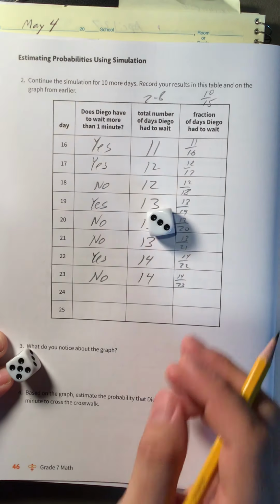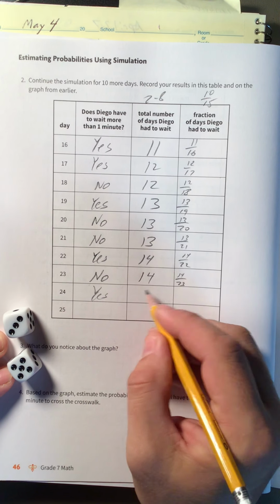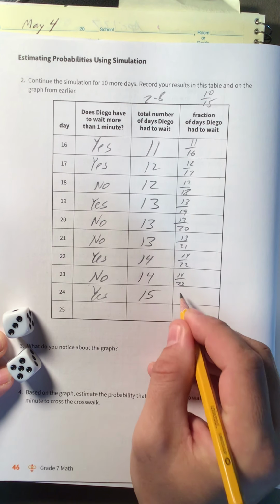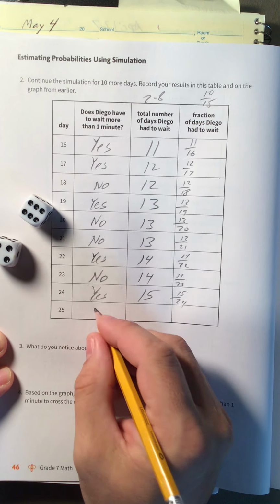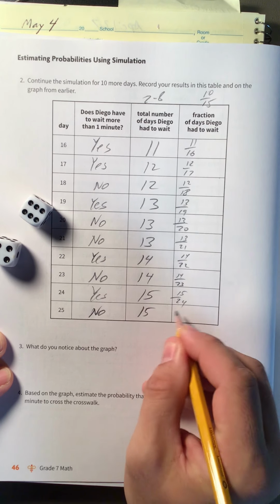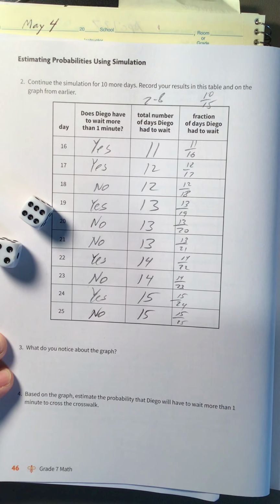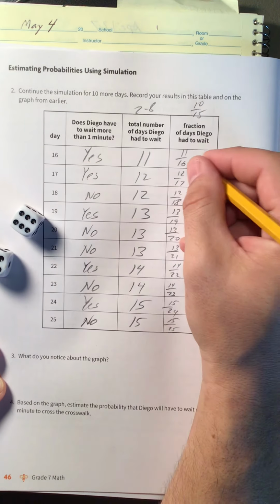Went off the table there, sorry about that. Yes. That is 15 out of 24. And the last one is a no. So we're at 15 out of 25. So this one we already did.